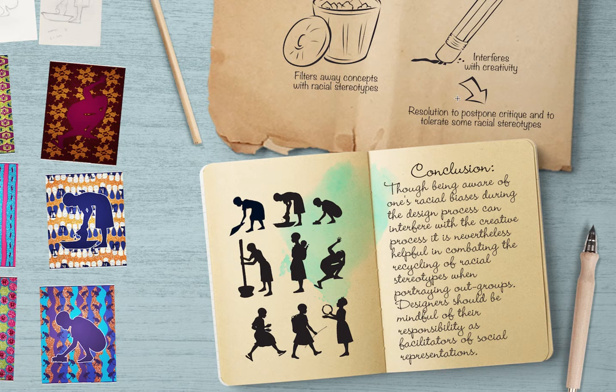It is nevertheless important that designers are aware of their position as sustainers and creators of social presentations. They should be prepared to defend their decisions publicly and make the viewer aware of subjective nature of the portrayals. Though being aware of one's racial biases during the design process can interfere with the creative process, it is nevertheless helpful in combating the recycling of racial stereotypes when portraying outgroups. Designers should be mindful of their responsibility as facilitators of social representations.